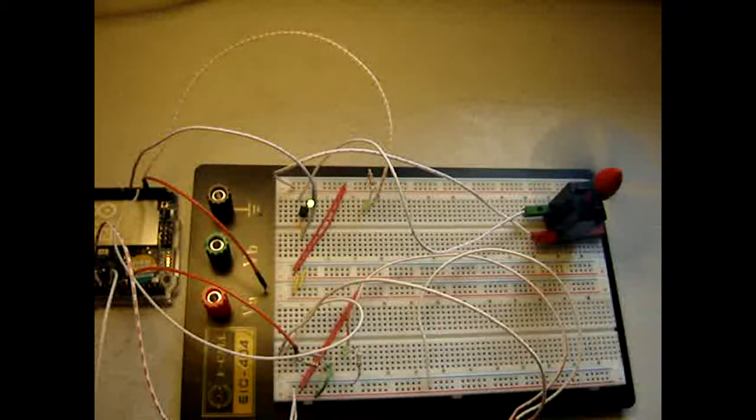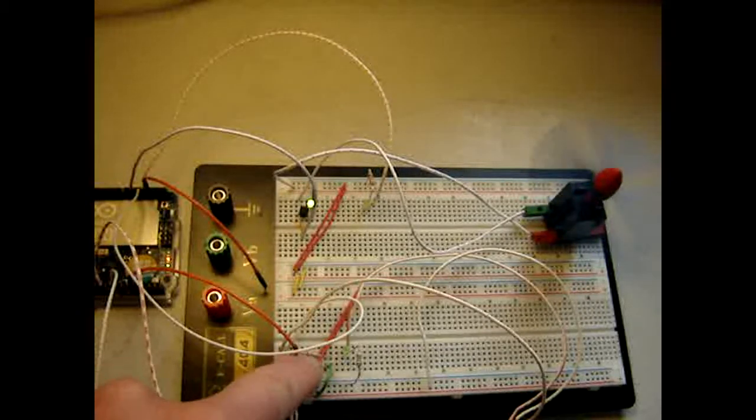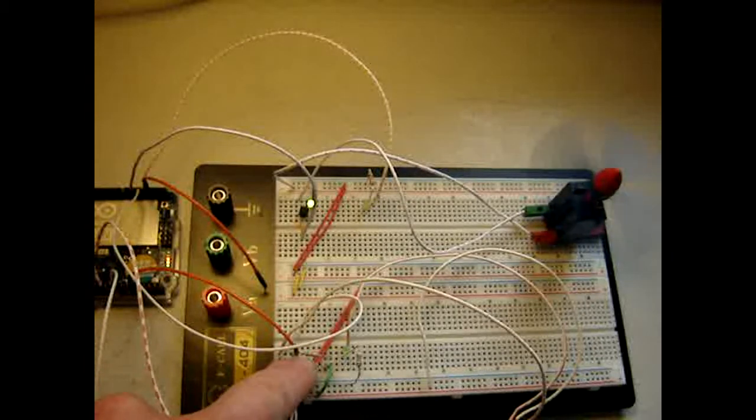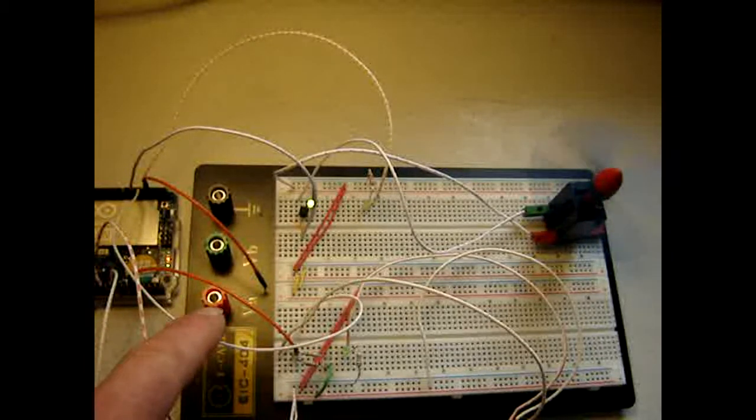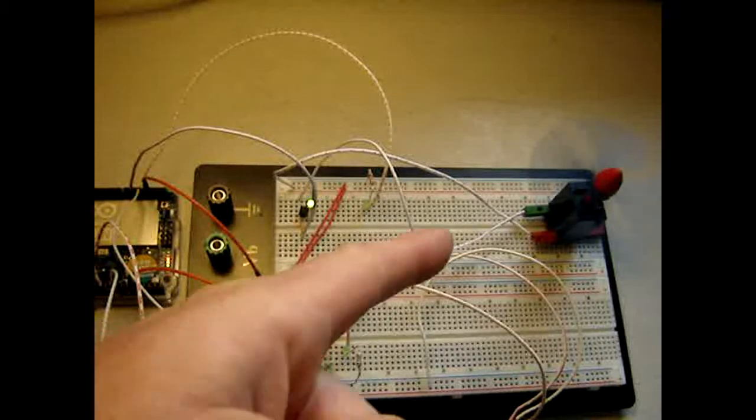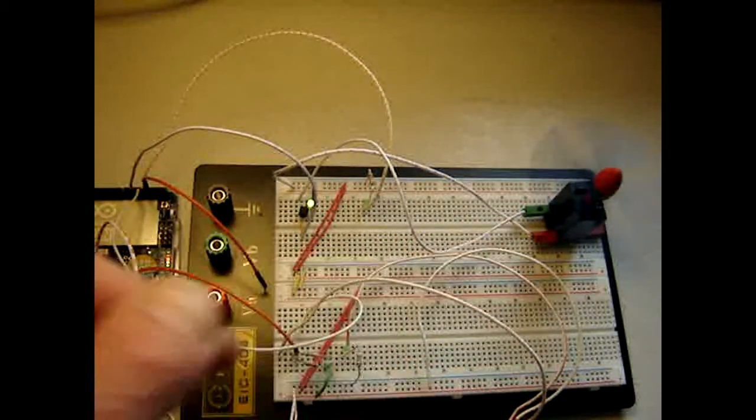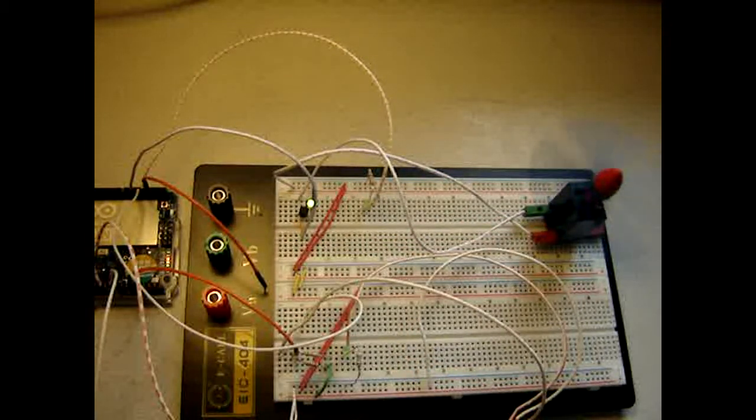But actually it's, if I'm right, divided by half, which I should be able to watch in the serial monitor, but the motor is running, which is actually what counts.